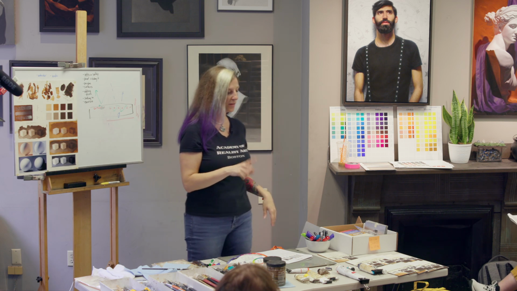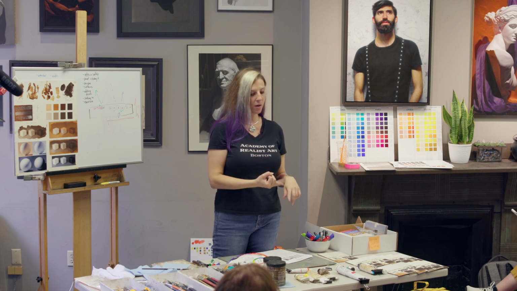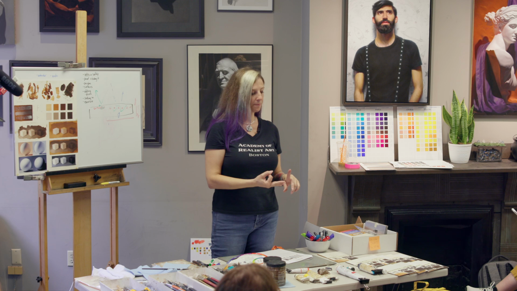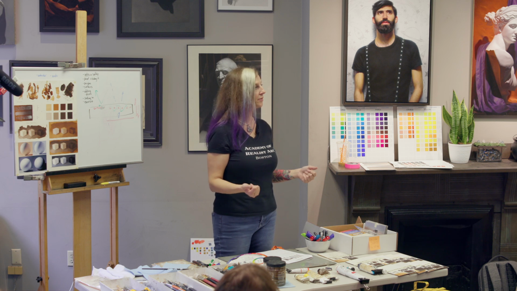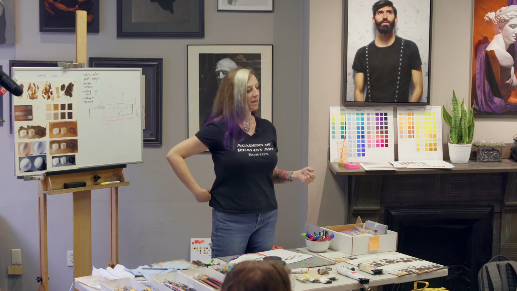I'll buy natural pigments from Natural Pigments, but Michael Harding, Holbein, Winsor & Newton, you can all buy from Jerry's or Dick Blick. Yes. What's the manufacturer of the lead white?